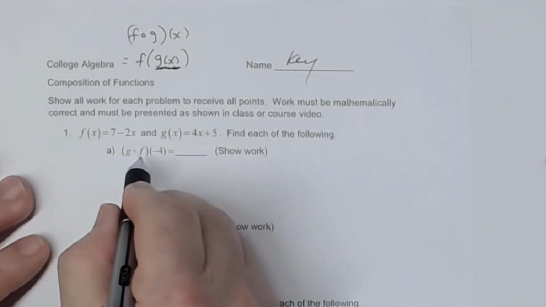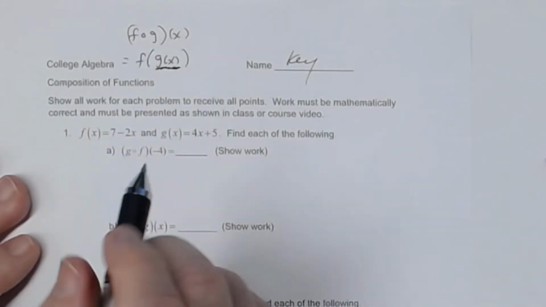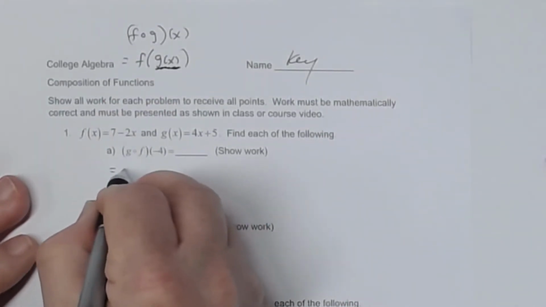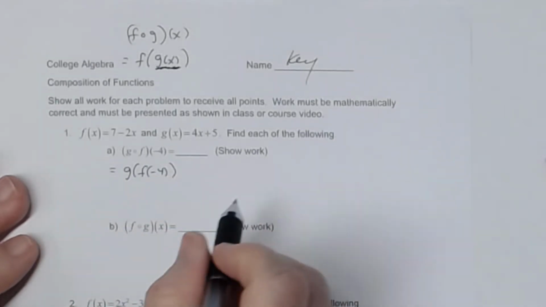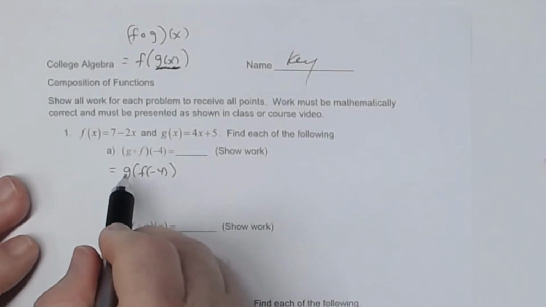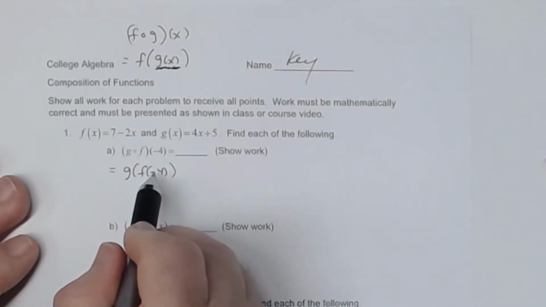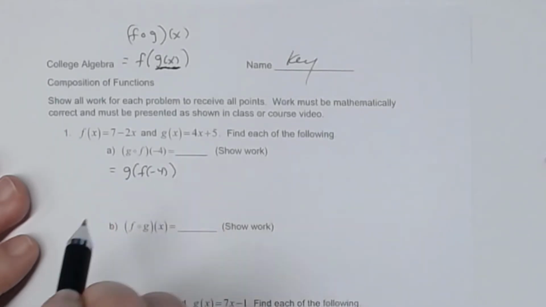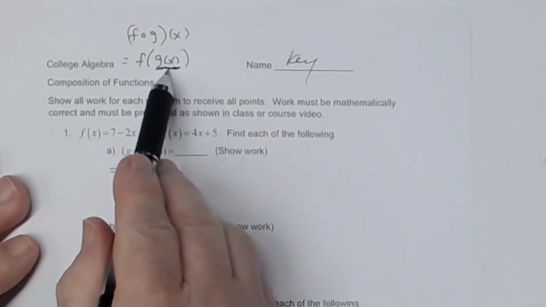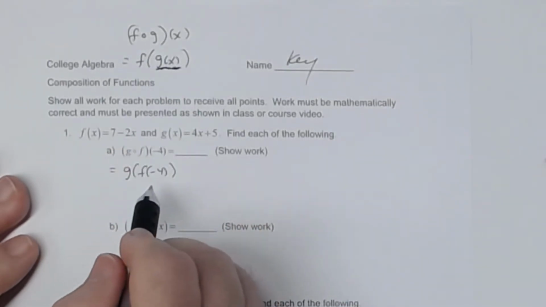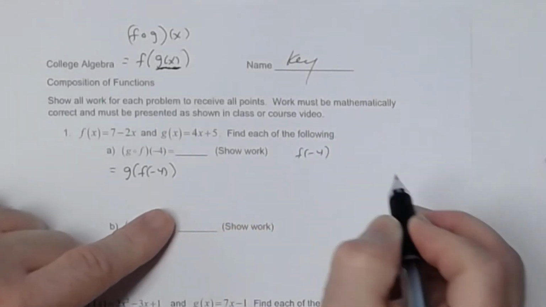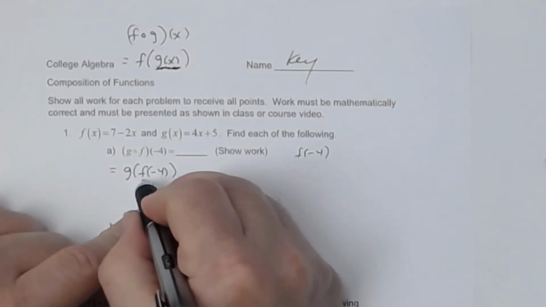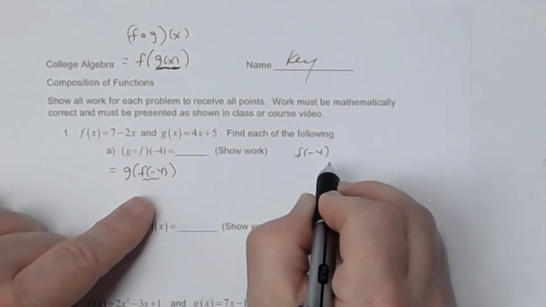Okay, so now let's look at this one. g composed with f at negative 4, using this definition, means g of f of negative 4. Notice the notation: g parentheses, f parentheses, negative 4, close parentheses, close parentheses. Remember, you always do the innermost first. So now we've got to find f of negative 4. Go off to the side and figure out what f of negative 4 is. Do this little part first, go off to the side, do the work.